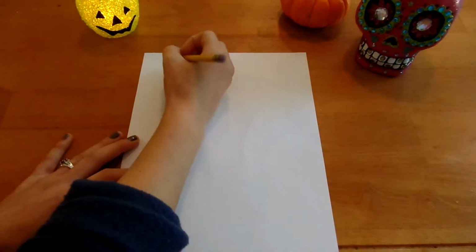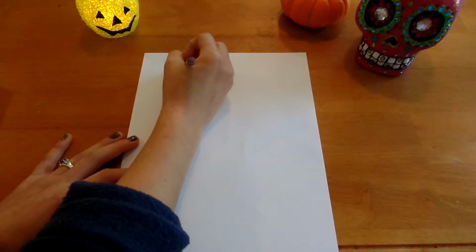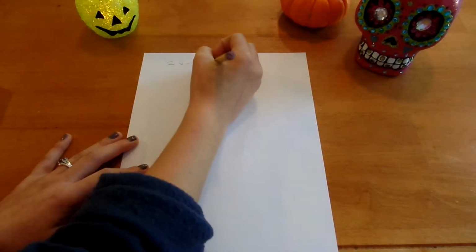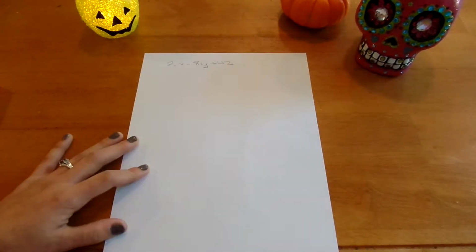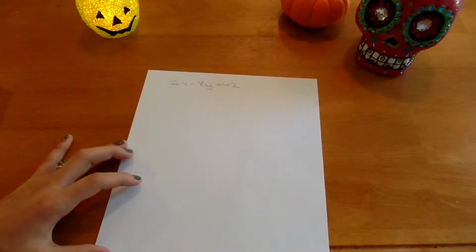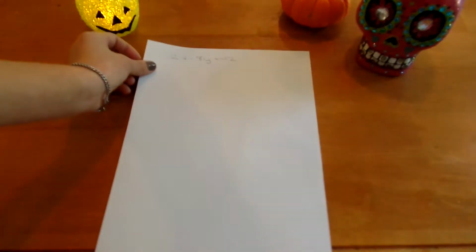Anyway, the first expression I'm going to do is my greatest common factor expression, which would be 2x minus 8y plus 42. Can you see that? No, you can't. So, there. That's my expression.